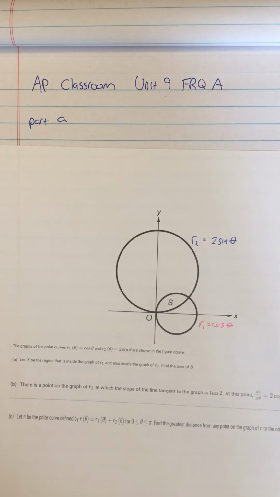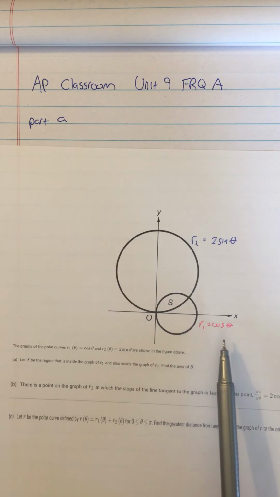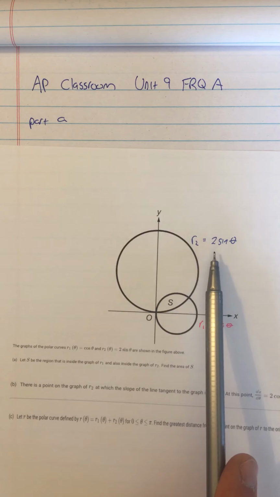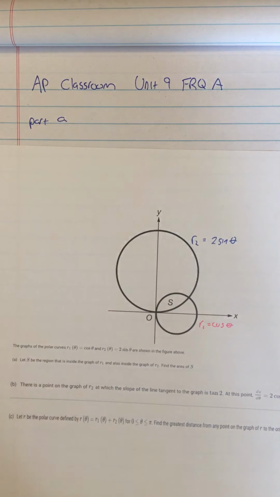So this is a review of the solution of the AP Classroom Unit 9 Free Response Question A. So part A, we have this nice picture here of these little circles. And the functions are R1 is 2 sine theta and R2 is cosine theta. And so we could figure out that the one with the larger coefficient is going to be the larger circle, so we know this one's R2 and this one's R1.